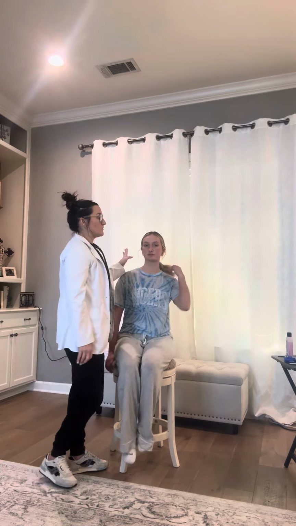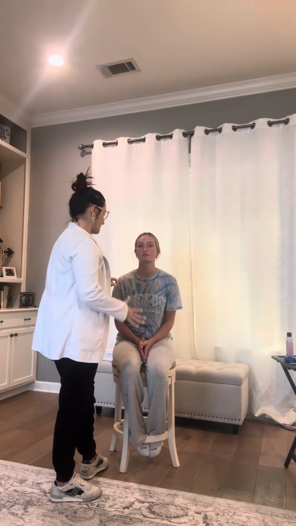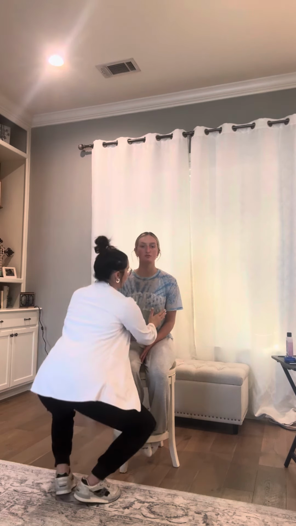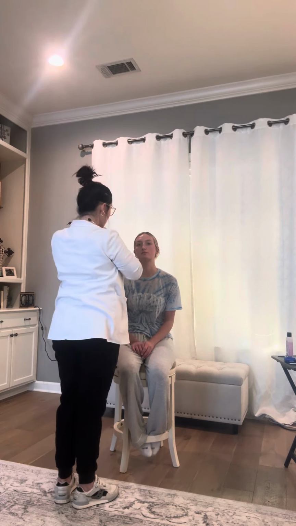Okay. All right, so now we will start by inspecting her anterior chest, making sure that there are no deformities and making sure everything is symmetric. I will start by assessing symmetrical chest expansion. You could take a deep breath. Okay, good job. Now I will palpate for tactile fremitus.